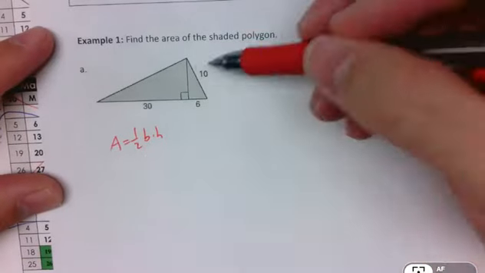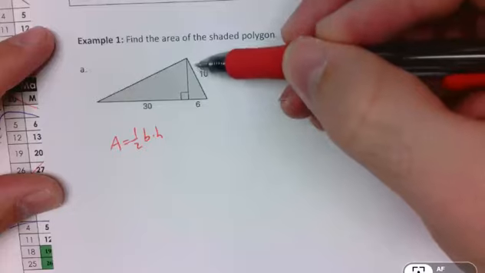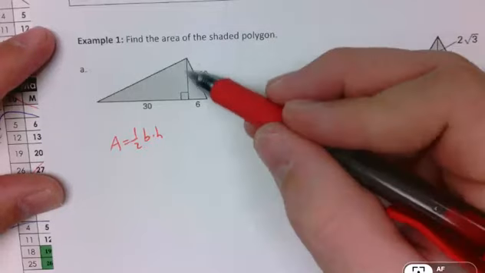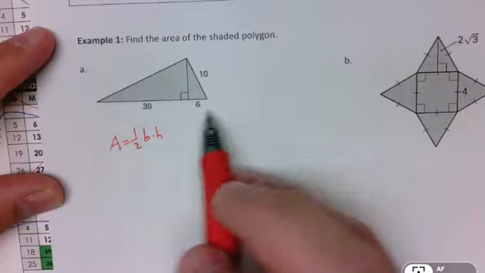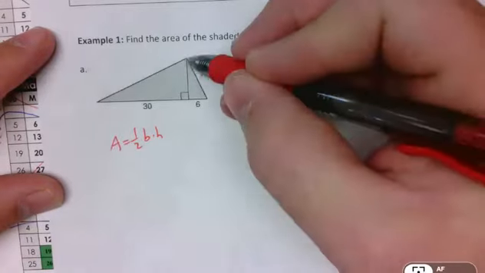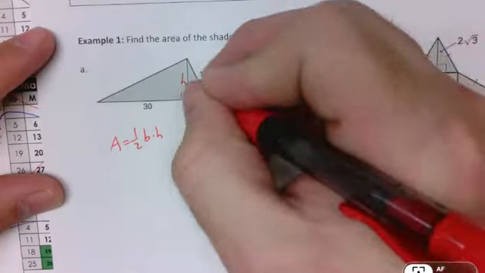I know some of you might think that the 10 is the height, but unfortunately the height is supposed to be perpendicular to the base. So if 36 is your base here, the 30 and the 6, 36 total, this right here is your actual height. So we don't know that.